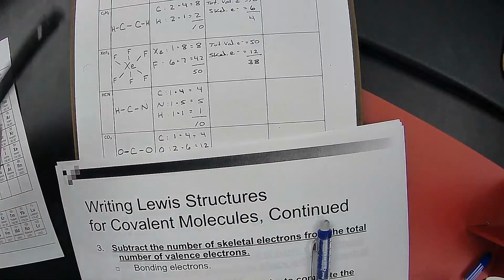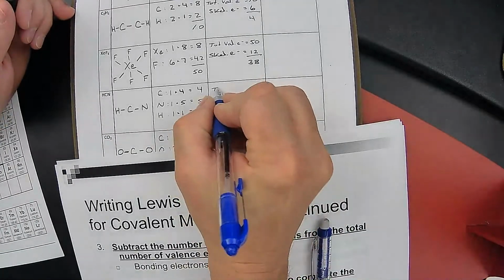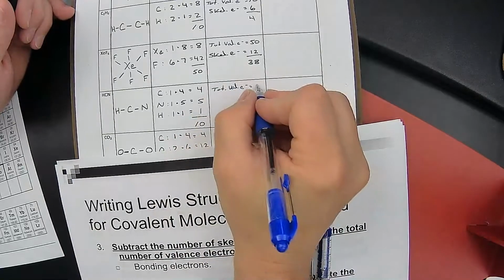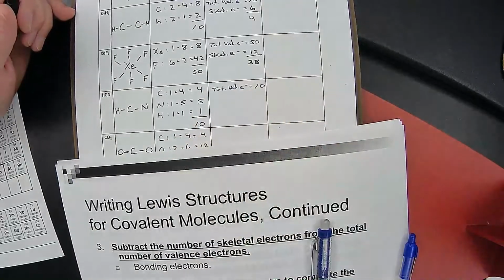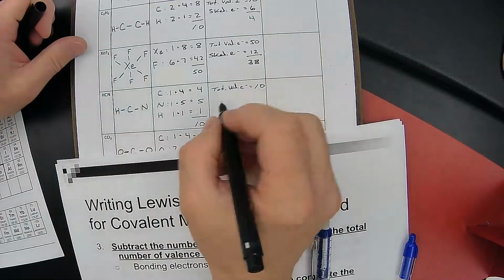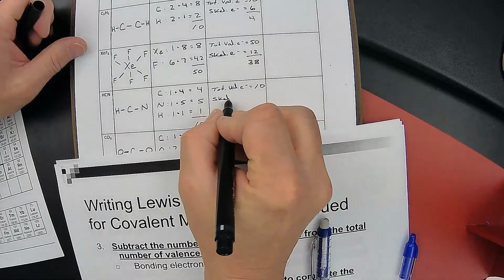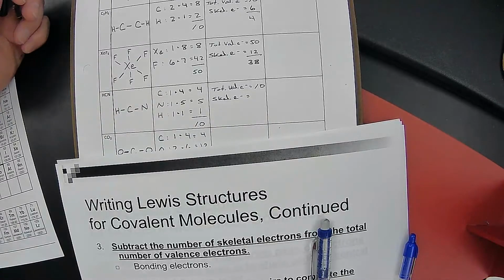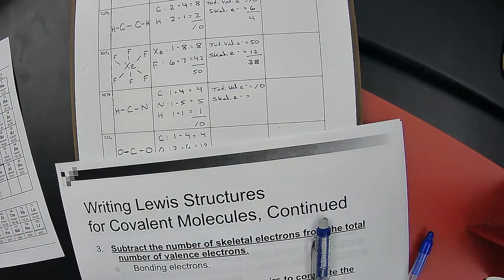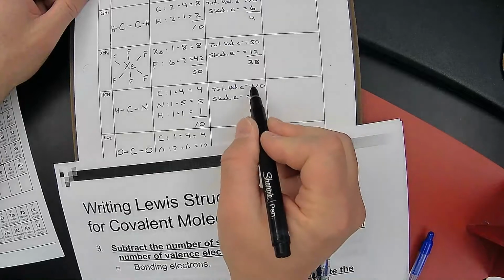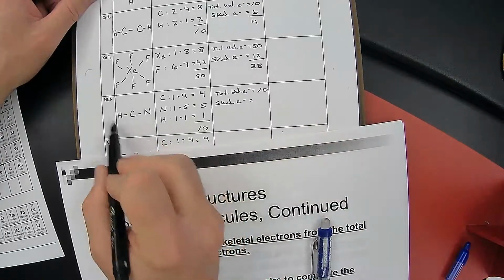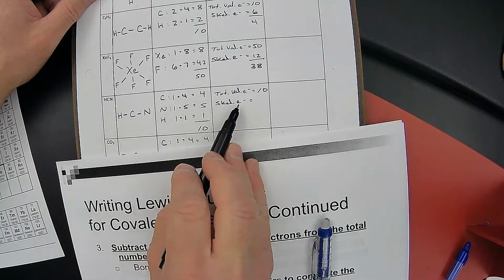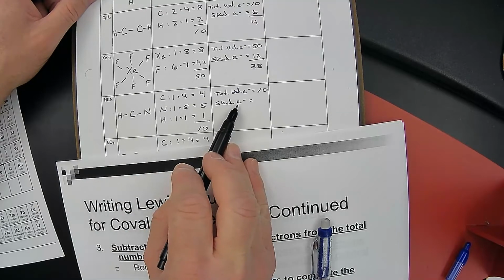And then the total number of valence electrons equals 10. And then the skeletal structure contains the electrons that we've already used. The idea here is that we have a total number of valence electrons we should be using in this molecule, but I've already used some of those valence electrons in the skeletal structure.